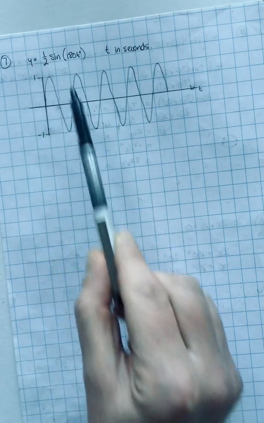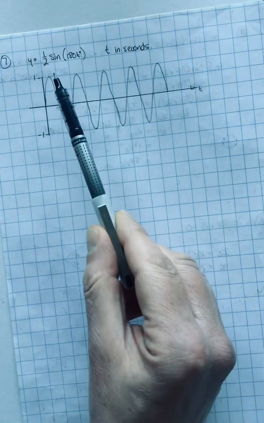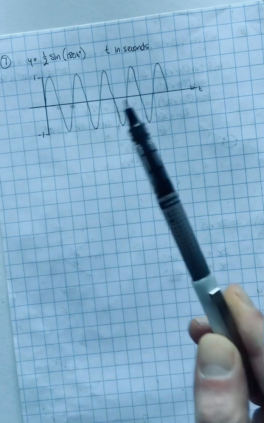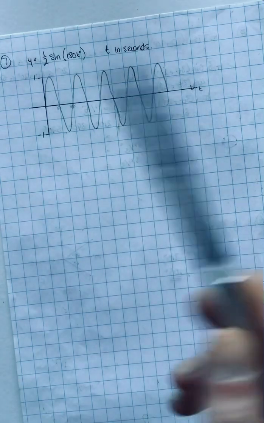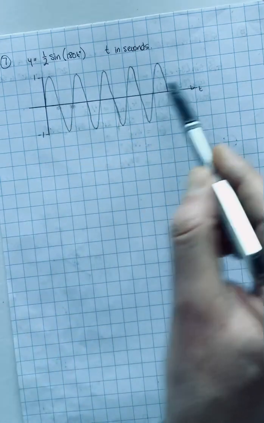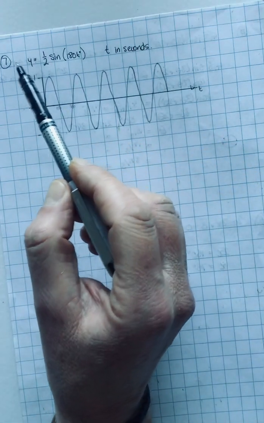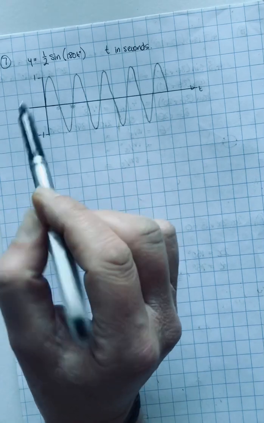Sine curve, as you can see, goes up and down. You knew that anyway. A buoy sitting on the sea would go up and down as the waves move it up and down. So this is our model. The first bit, 3 points, is to sketch the graph.